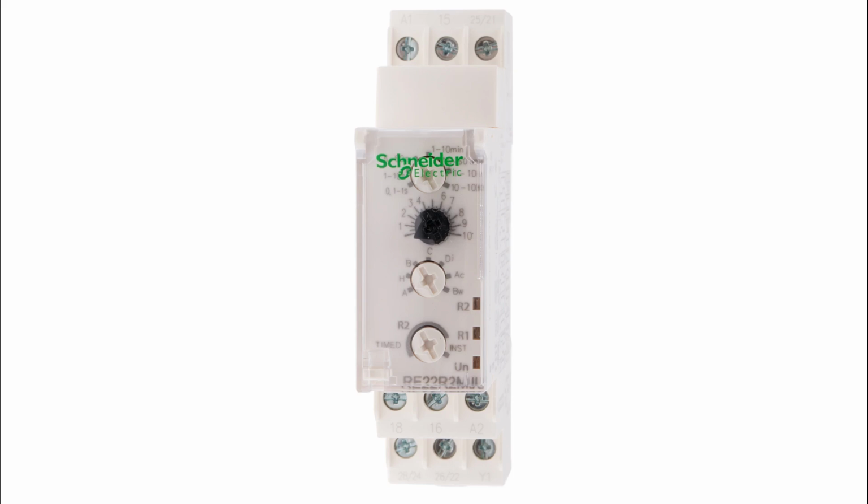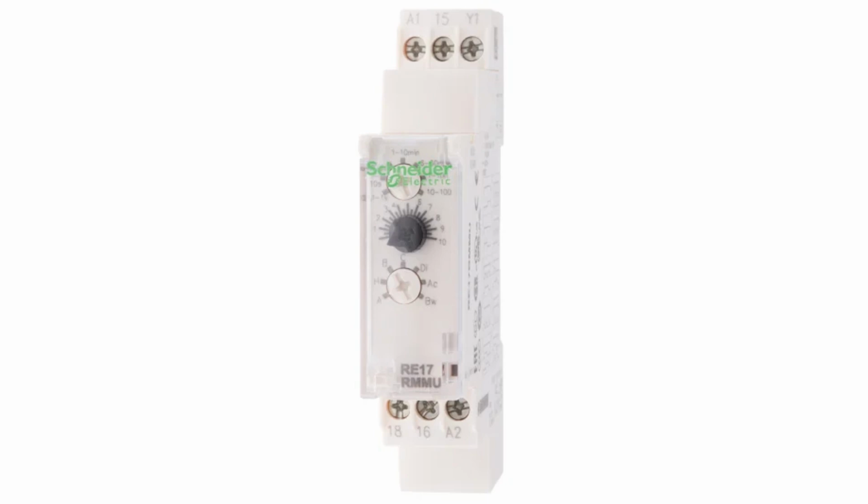Changeover, CO, or single pole, double throw, SPDT. This configuration features a common terminal connected to one of two other terminals, depending on the relay's state, energized or de-energized. When the relay is not energized, the common terminal is connected to the normally closed, NC, terminal. When the relay is energized, the common terminal is connected to the normally open, NO, terminal. This configuration allows the relay to switch between two different circuits or loads depending on its operating state.